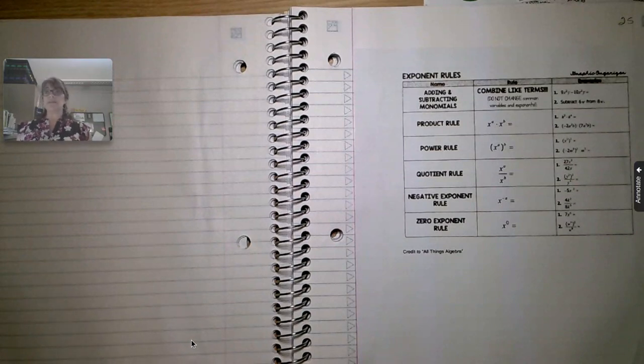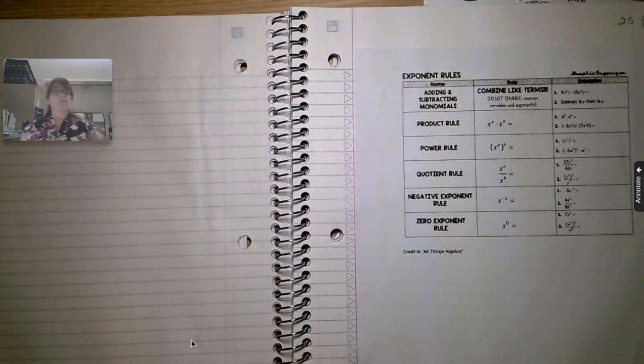If you are missing any pages, if you have extra pages, please pay attention that you're putting in the correct pages on the correct items. And then we will start to use that in class.